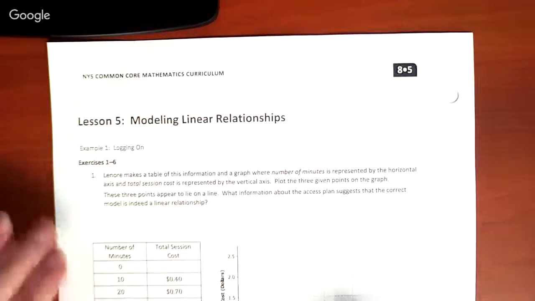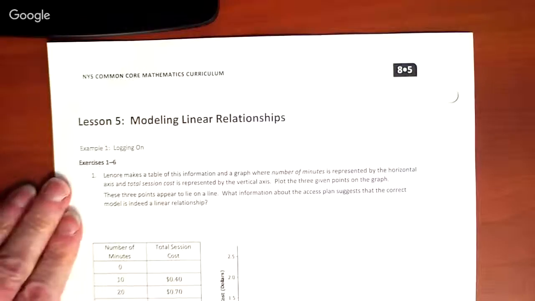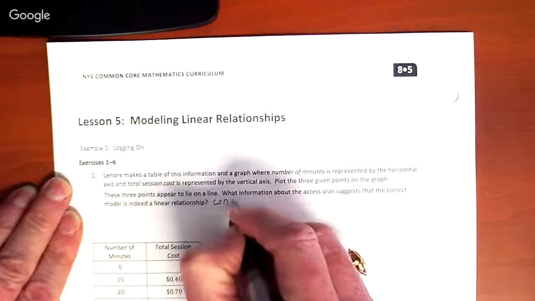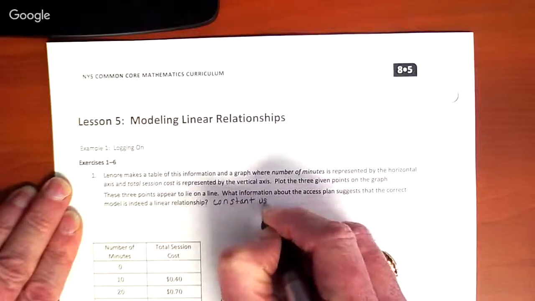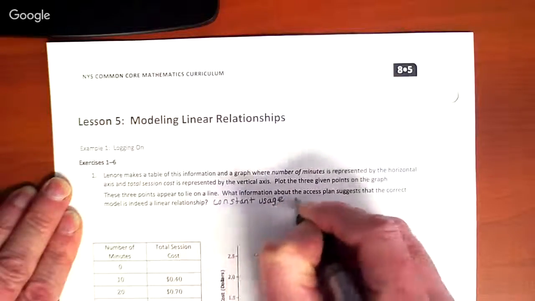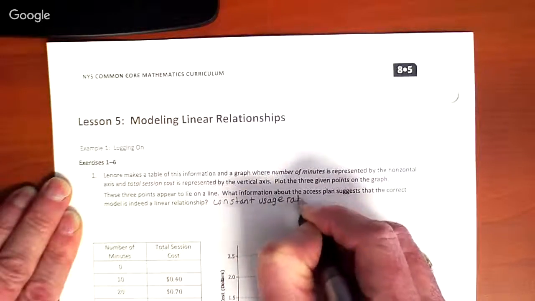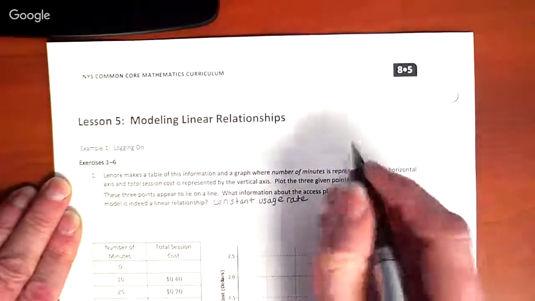Well, this has to deal with a constant usage rate.